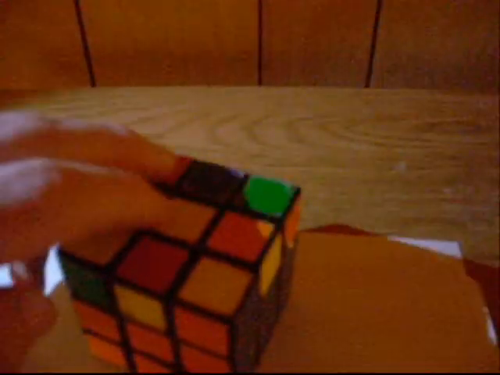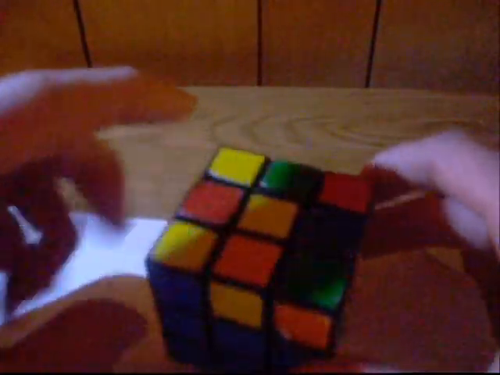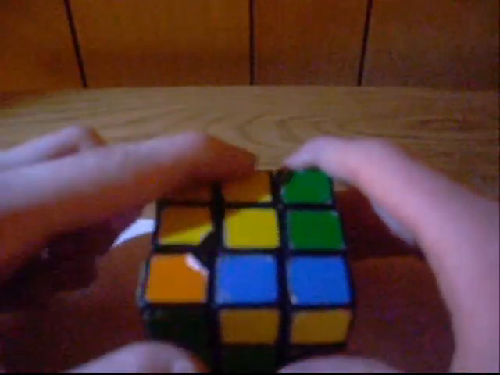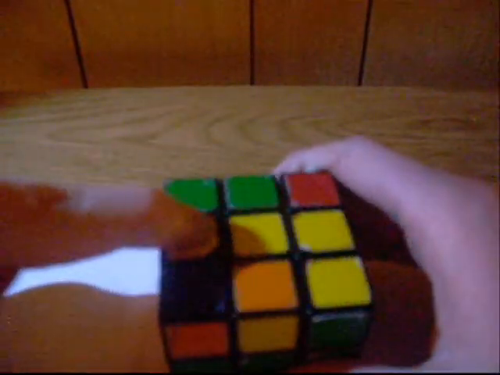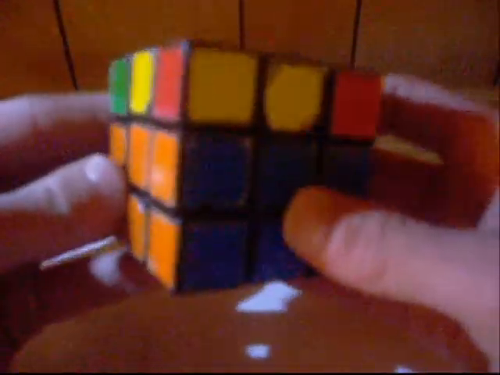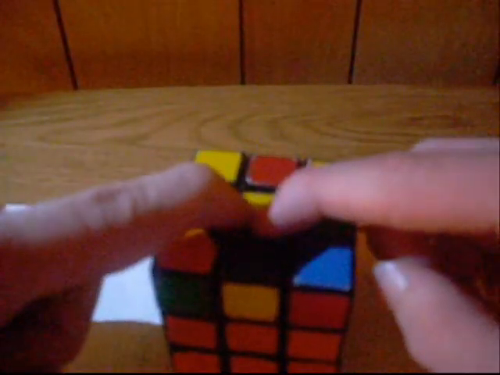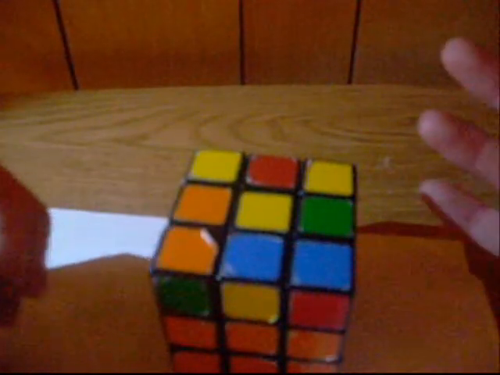So, yeah. Okay, now this next step is to make the top cross. You should have at this point one of 4 possible combinations. You will either have a dot, an L. I know this looks like a square, but this is in fact an L. Pretend that's not there. There's your L. A line, or a cross. And this is what you want to get to, the cross. So to get the cross, if you have the dot, what you want to do is make sure that the dot is on top, so it already should be.